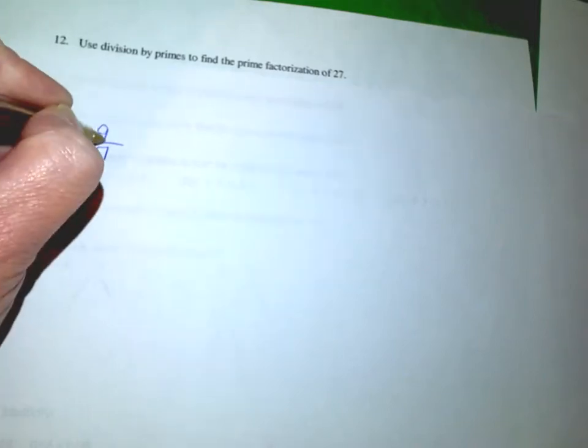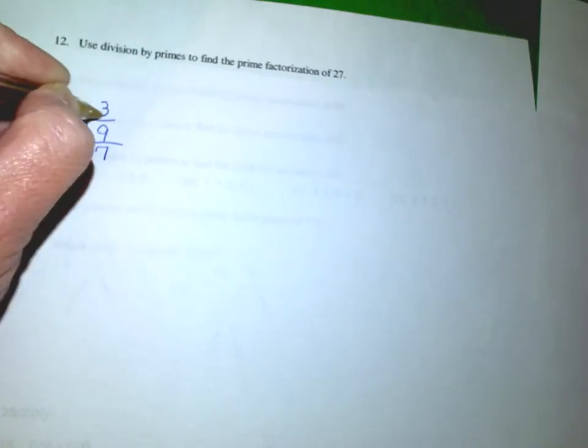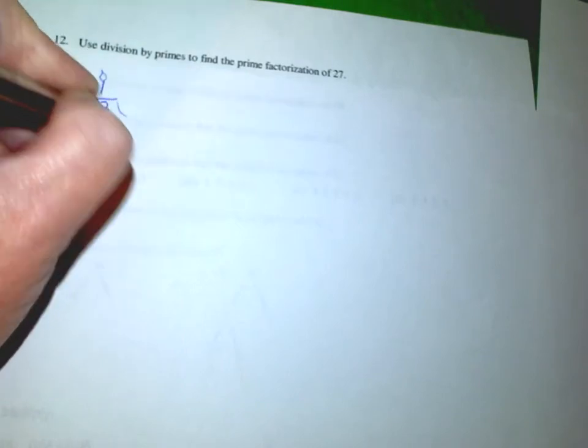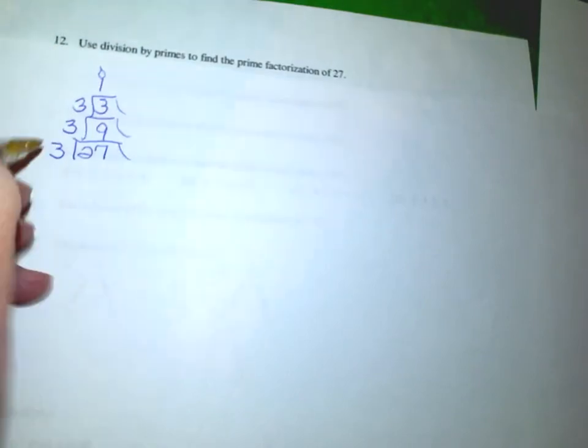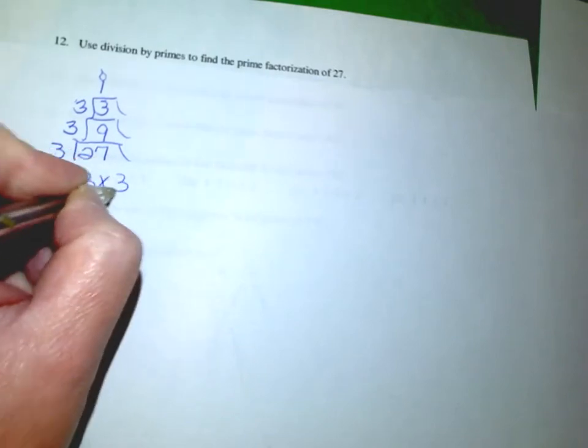Does 3 go into it? Yes, 9 times. Does 3 go into 9? Yes, 3 times. Does 3 go into 3? Yes, 1 time. And you stop when you have a 1, or we look at a candle at the top of the cake. So the prime factorization is anything on the side: 3 times 3 times 3, or 3 cubed.